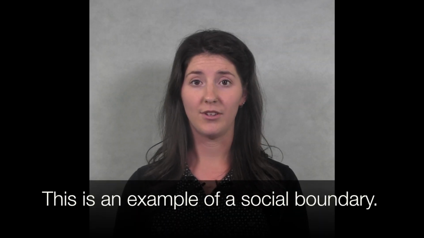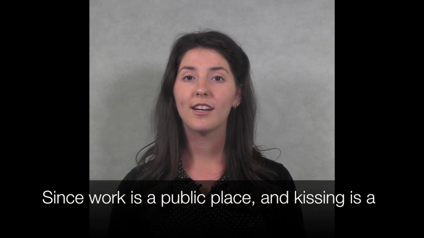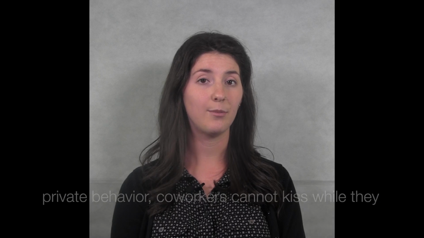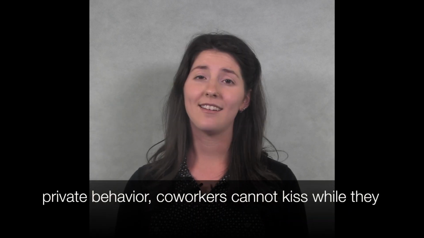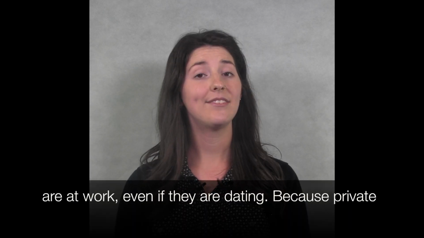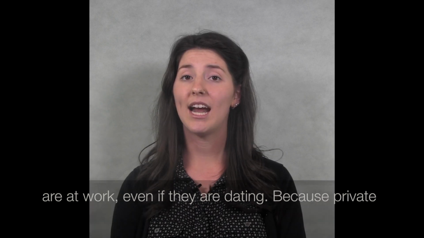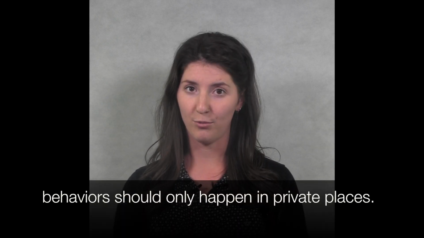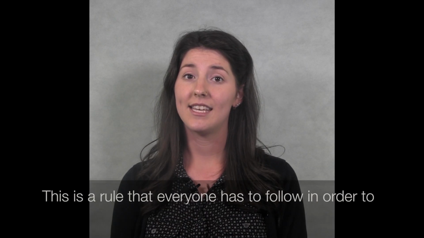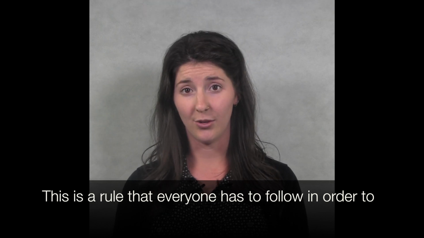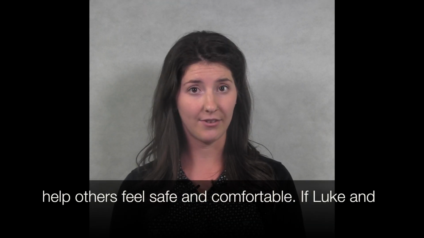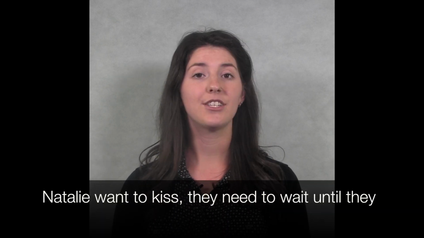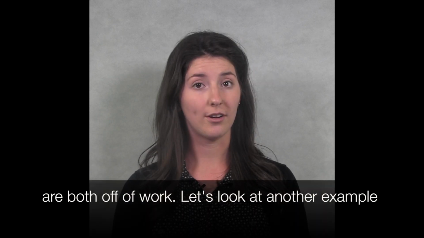This is an example of a social boundary. Since work is a public place and kissing is a private behavior, coworkers cannot kiss while they are at work, even if they are dating, because private behaviors should only happen in private places. This is a rule that everyone has to follow in order to help others feel safe and comfortable. If Luke and Natalie want to kiss, they need to wait until they are both off of work.